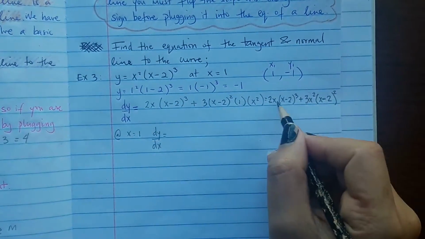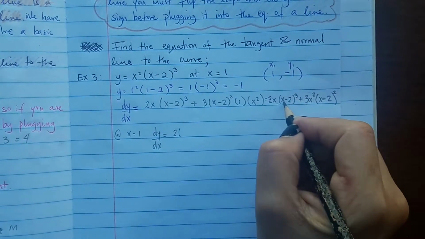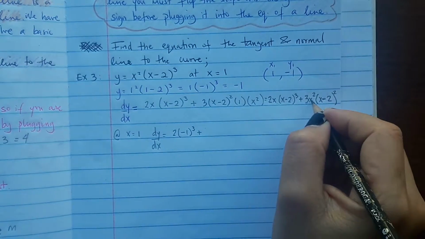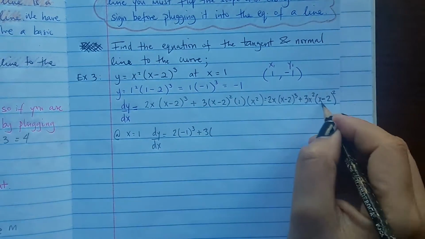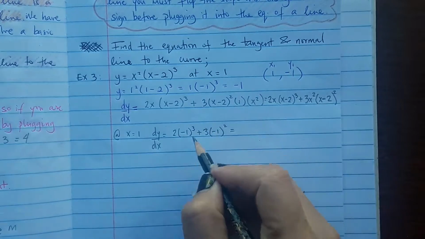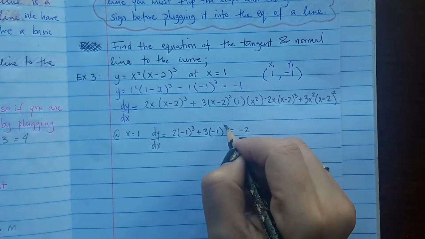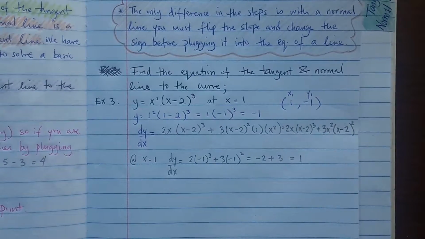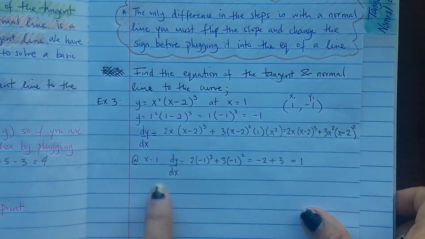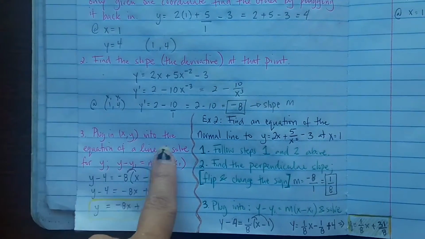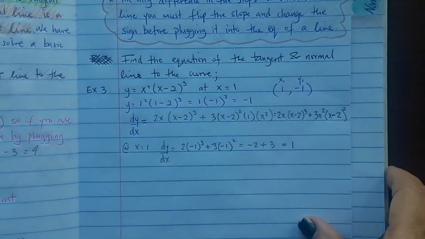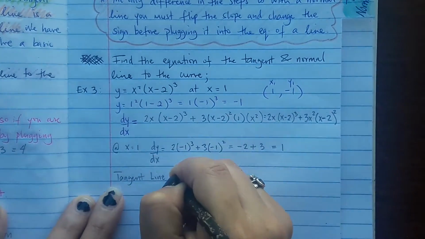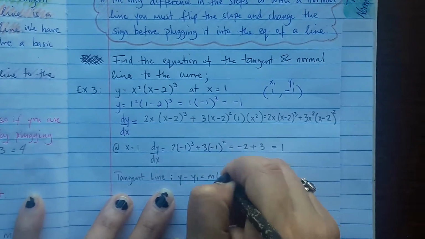So all you got to do is plug in 1 where you see x, so that's going to be 2 times 1. And then 1 minus 2 is negative 1, so negative 1 cubed, plus 1 squared, which is 1, times 3, which is 3, and then 1 minus 2 is negative 1, so negative 1 squared, and that's going to give me negative 2 plus 3, which is equal to 1. So my slope at x equals 1 is 1. All right, so to find the tangent line all you have to do is plug that into the formula that you already know, y minus y1 equals m times x minus x1.